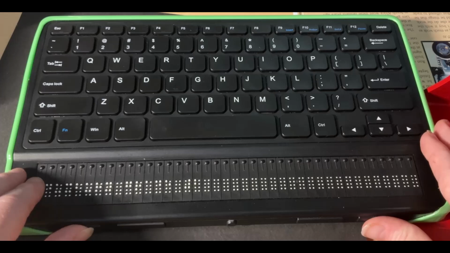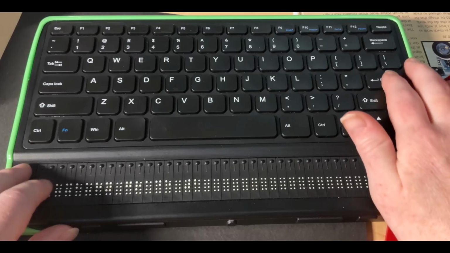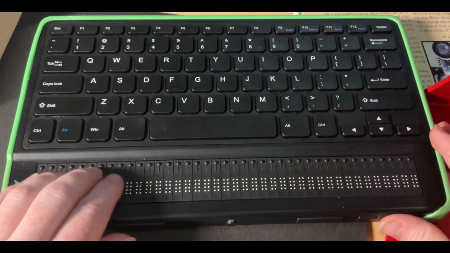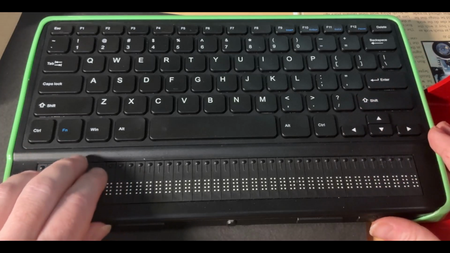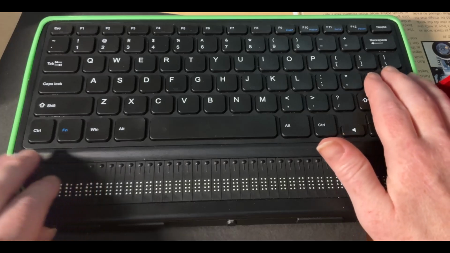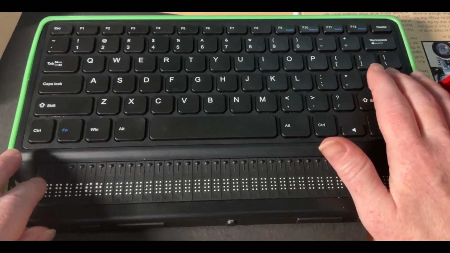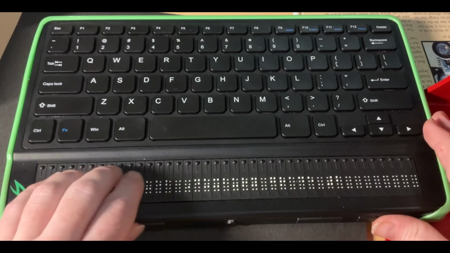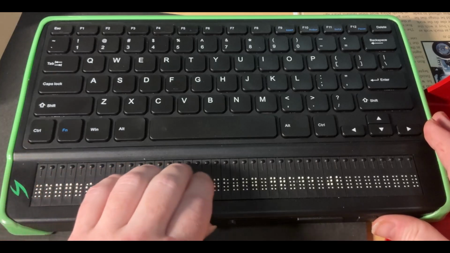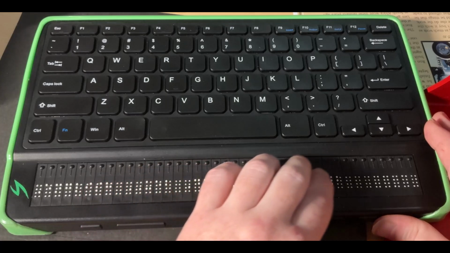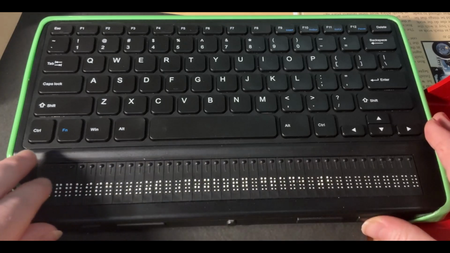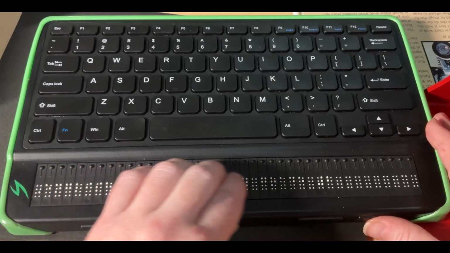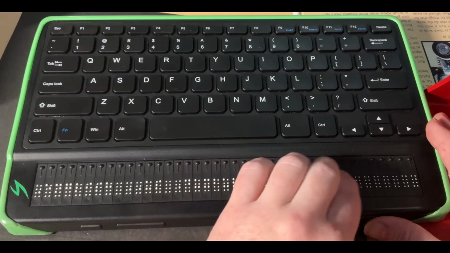I'm going to go into that by pressing enter because I want to see what my options look like. So I'm going to press enter, and it's going to present me with English. I know that's the language I want. So I'm going to press enter to confirm that. And now again, it's going to give me some options. So the first thing it says is English UEB Duxbury grade 2. Next one, it says English US Duxbury grade 2.